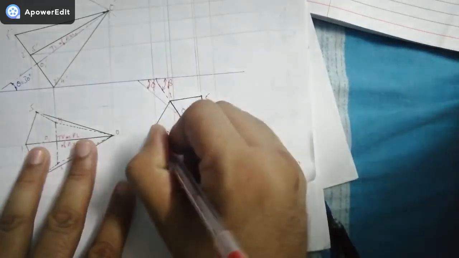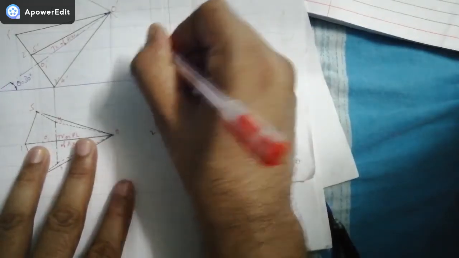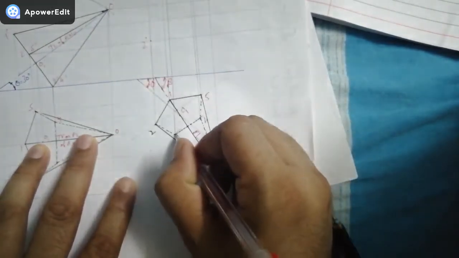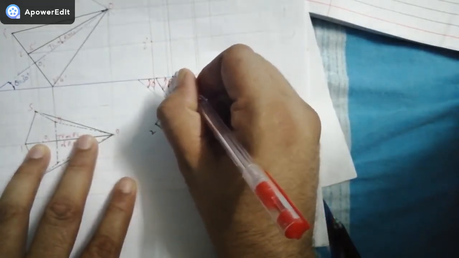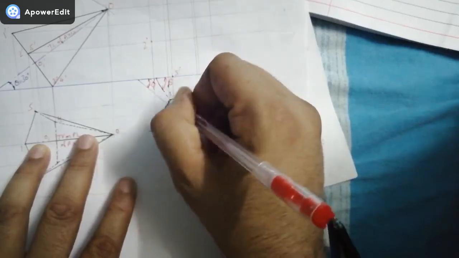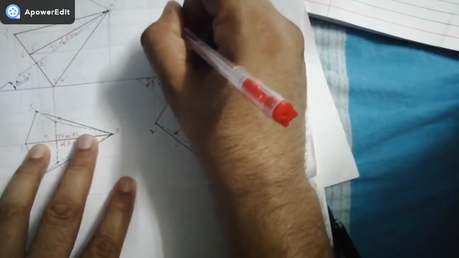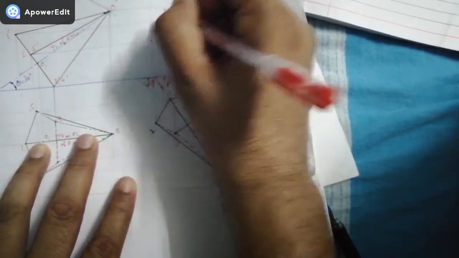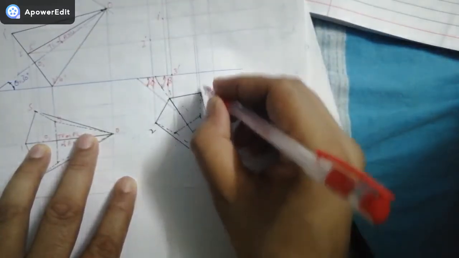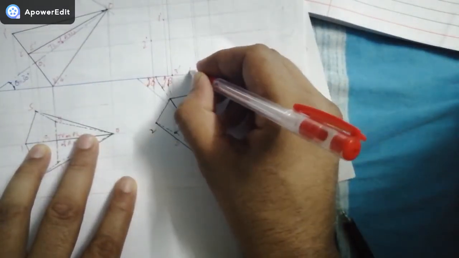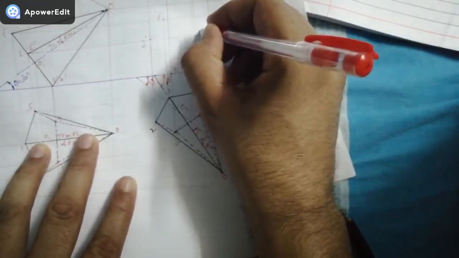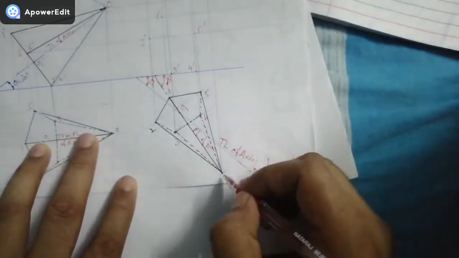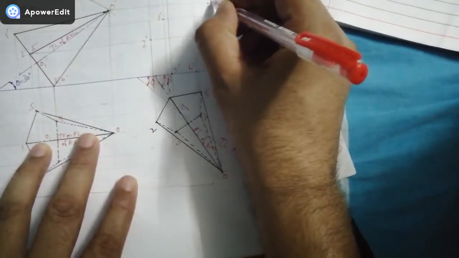Point number 2 is over here, point number 2 dash will lie down over here. Point number 3 is over here, so 3 dash is going to lie down over here. Point number 1 is over here, so 1 dash is going to lie down over here. Point number 4 is over here, so let's match point number 4 dash. Point number 5 is here, so let's match point number 5 dash over here. And last but not the least, this is the point O dash.